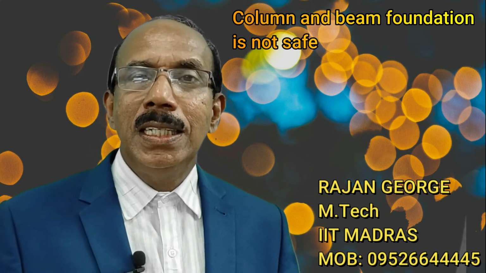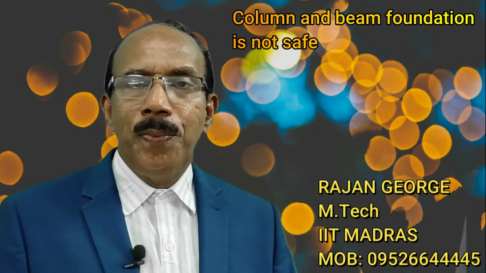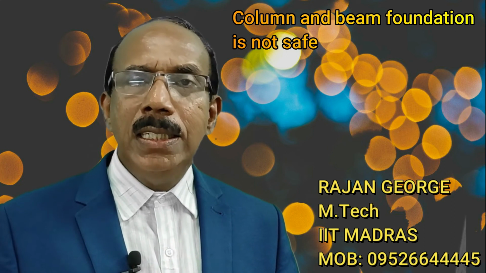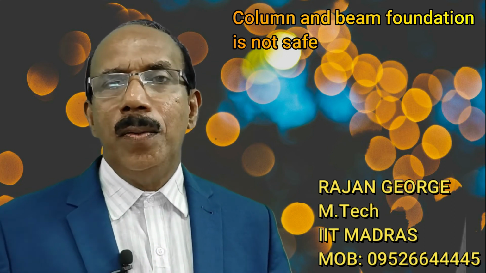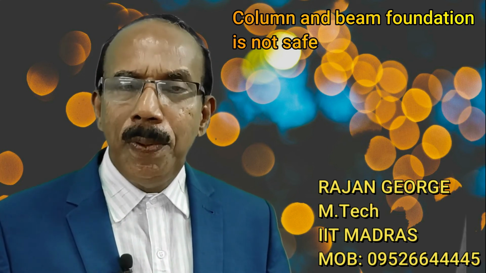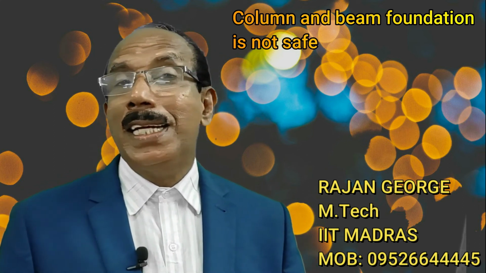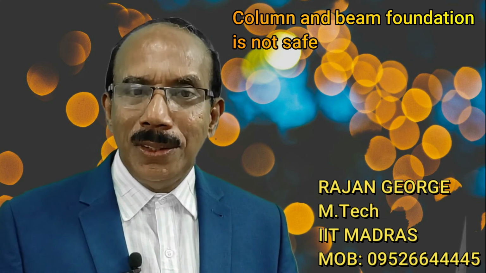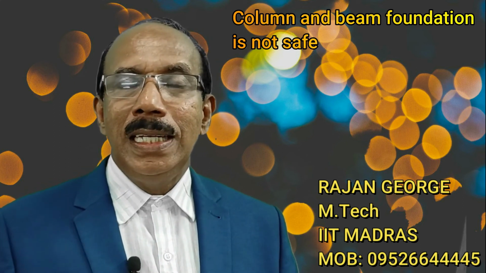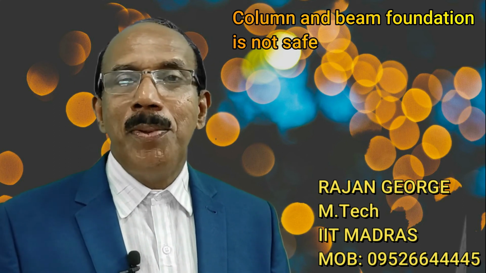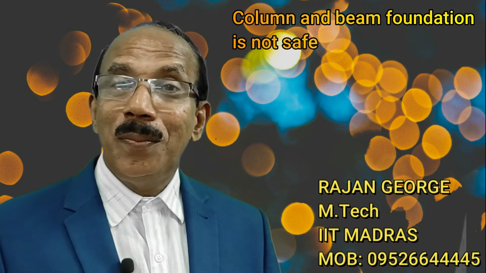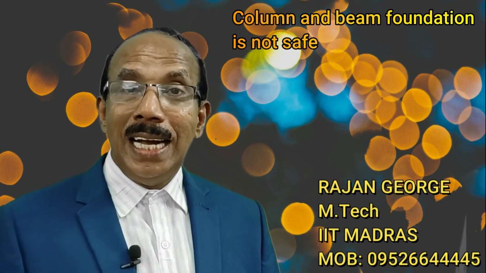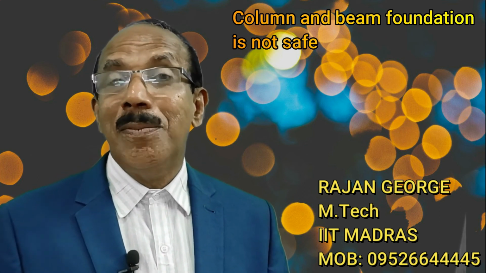And that is because it is guided by people without much technical knowledge. Now, we have seen this column and beam foundation is not as safe as a rubble foundation.